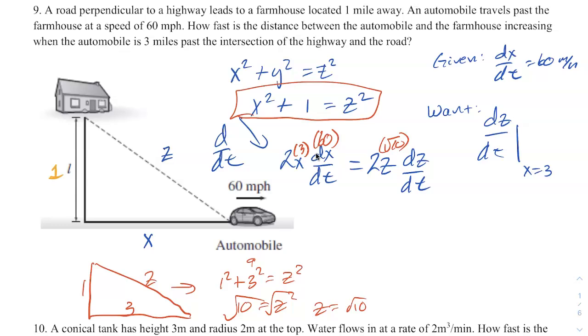Right, so let me just simplify that a little bit. This is going to be 6. Actually, if you want, we could make life a little easier. Notice I do have a 2, we could get rid of that. So you get 180 equals rad 10 times dz/dt. Then divide by rad 10, and you get 180 over rad 10 miles per hour.